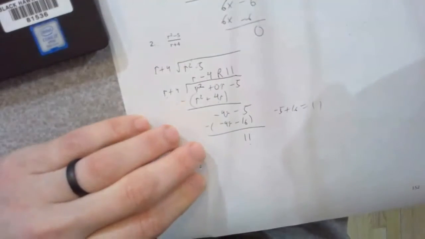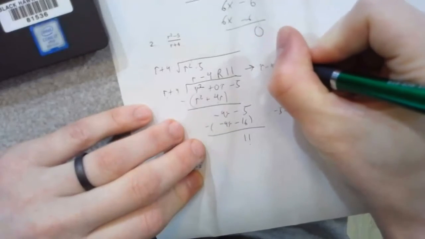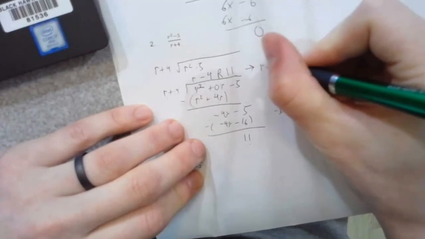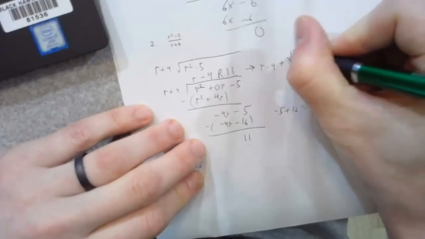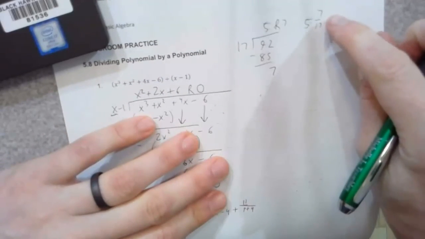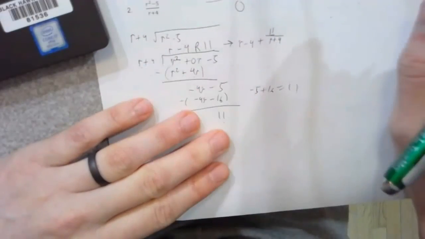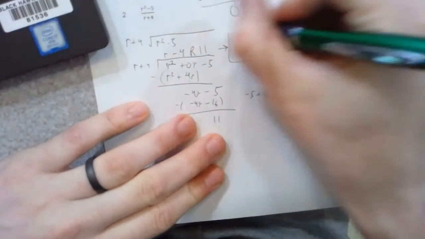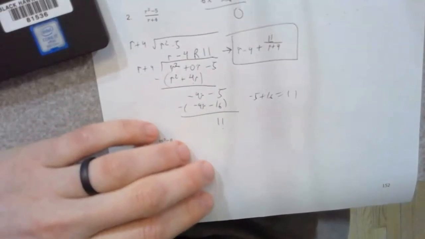So there's two ways you can write this. R minus 4, remainder 11. Or a lot of times, the better way to write it, for things we need in future mathematics, is R minus 4 plus 11 over R plus 4. The same thing that we did here, where we wrote a remainder over what we divided by, 5 and 7/17, 11 over R plus 4. So that is one way to write this final answer. Okay, that's just a couple examples, and you'll note your homework for this section is also very small. So hopefully those help you to some degree.